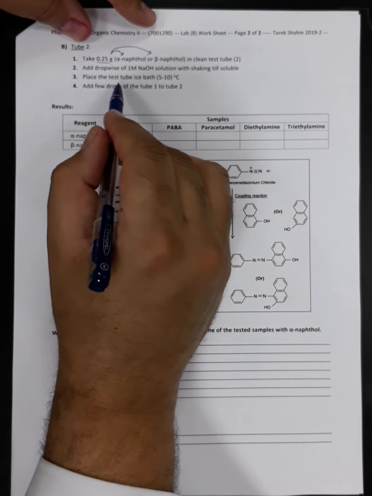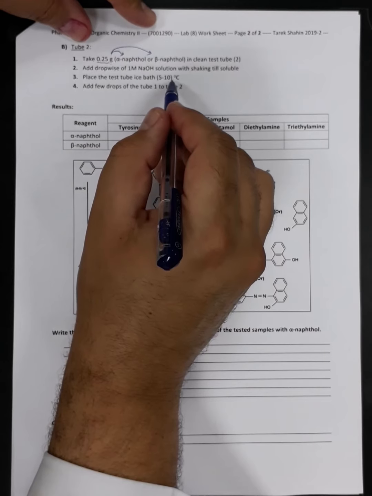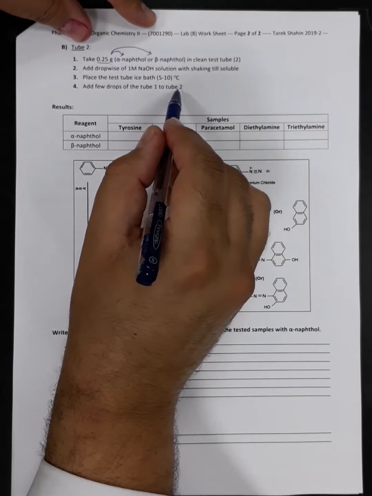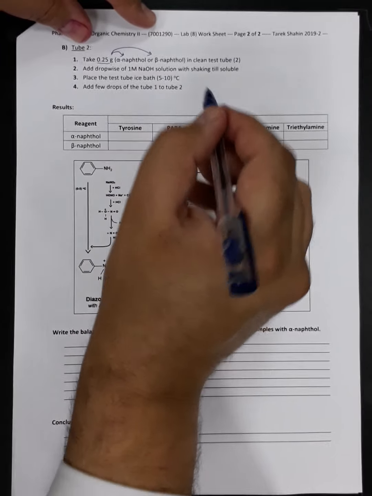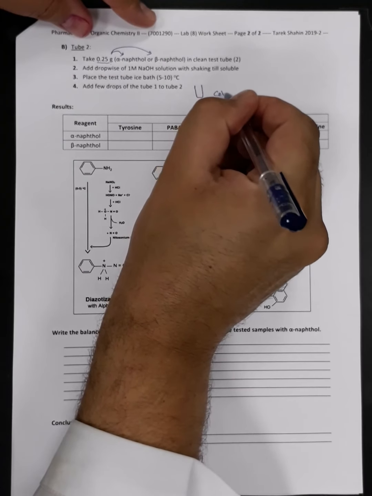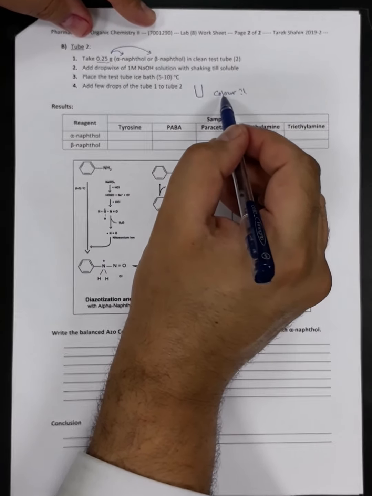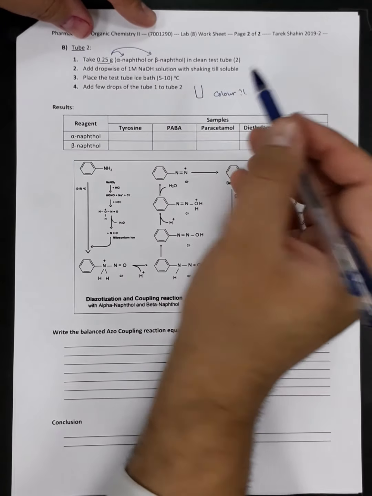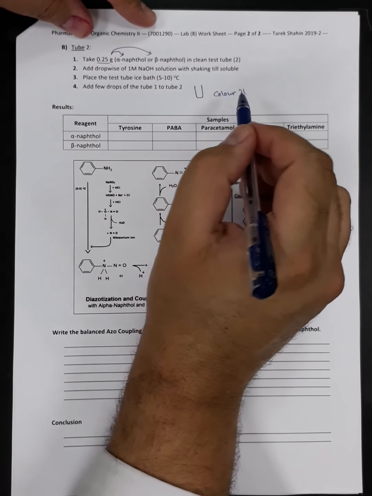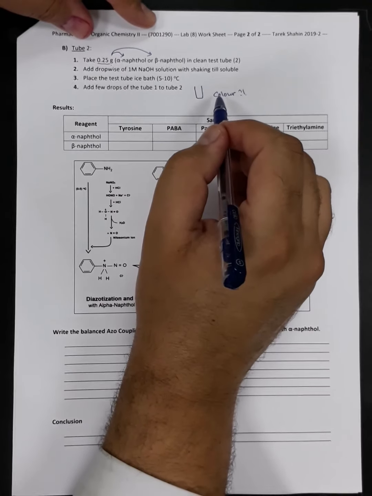Then we can place the test tube in an ice bath which has a temperature between 5 and 10 degrees Celsius. Then we are going to add a few drops of test tube 1 to test tube 2, and we will observe if there is any color change. So in test tube number 2 we are going to observe any color change. This color change will give us an idea about the nature of the amine group we have, if it is primary or secondary, aliphatic or aromatic amino containing compounds.